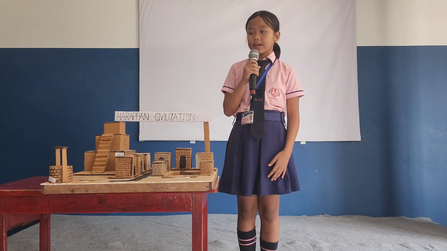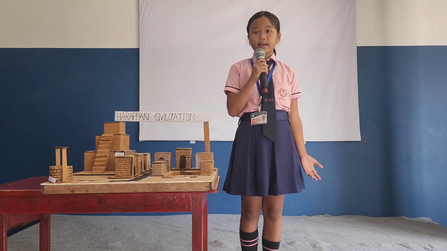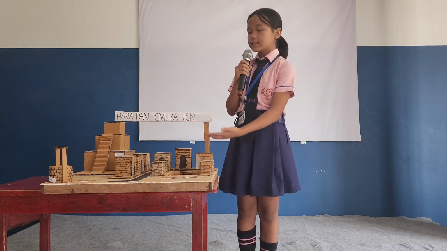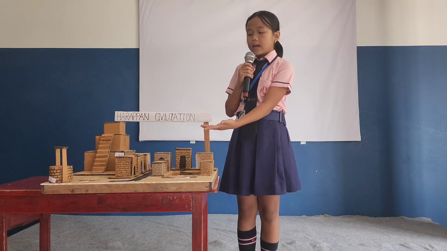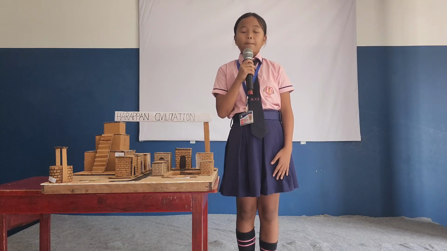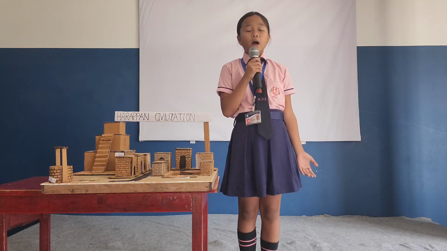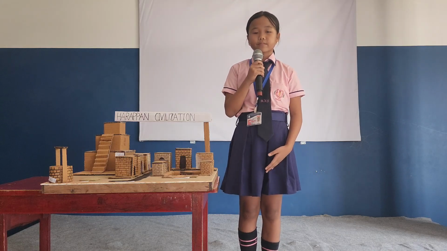It is called the beginning of Indian civilization because here, for the first time, we see houses, seals, wells, the great bath, and a proper drainage system. So today, my model represents some of the most important features of this great civilization.